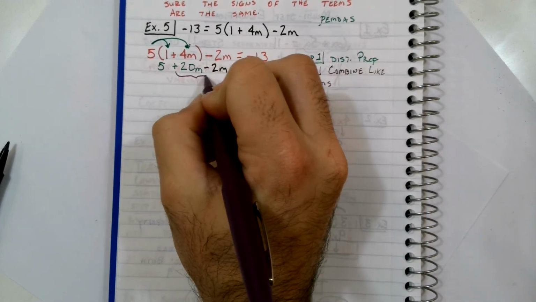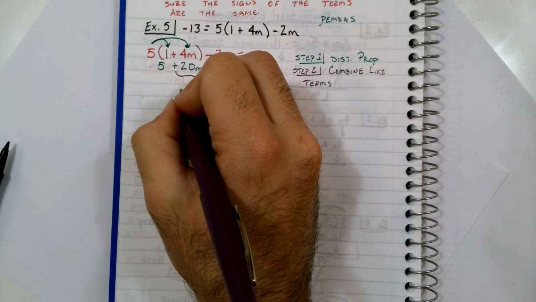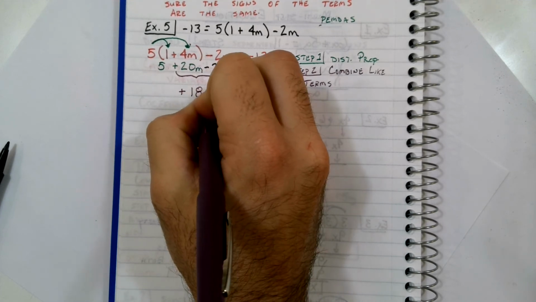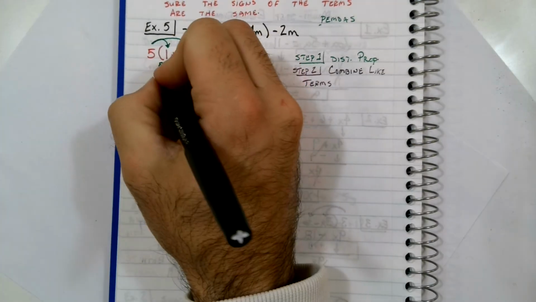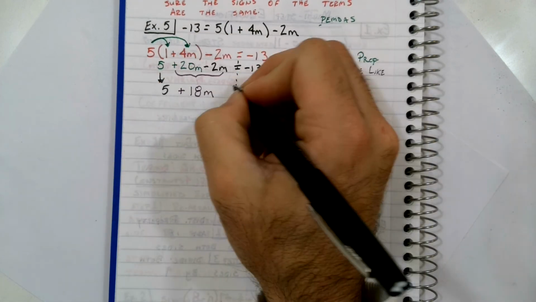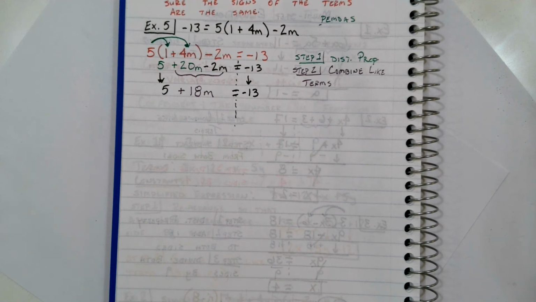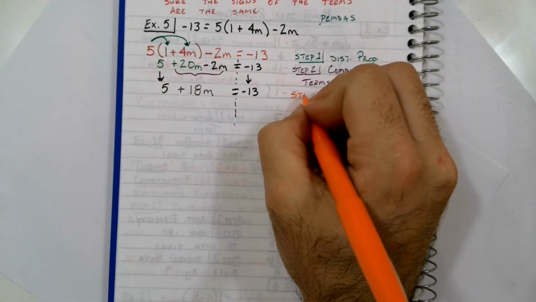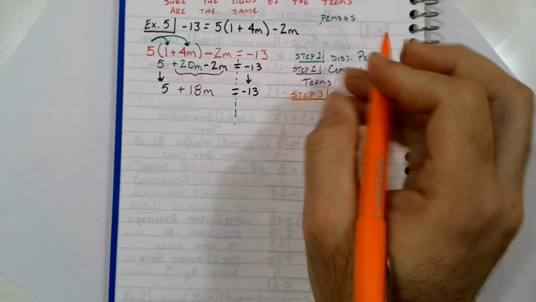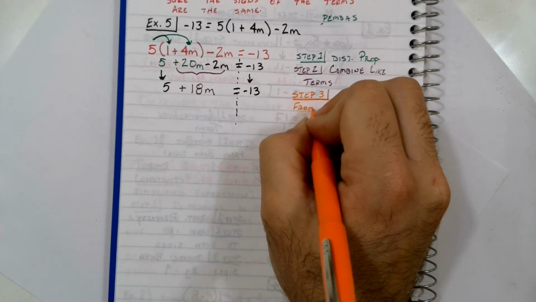Okay, so my like terms here, 20m minus 2m. Okay, the 20m minus 2m is going to give me positive 18m. And the reason I write that positive there is because they can represent my plus sign. And then I bring down whatever's left. So I'm going to bring down my 5. And then equals, bring down my negative 13. Okay. So my next step, we have a 2-step equation now. With our 2-step equation, we need to get rid of our addition and subtraction. So we're going to subtract 5 from both sides.